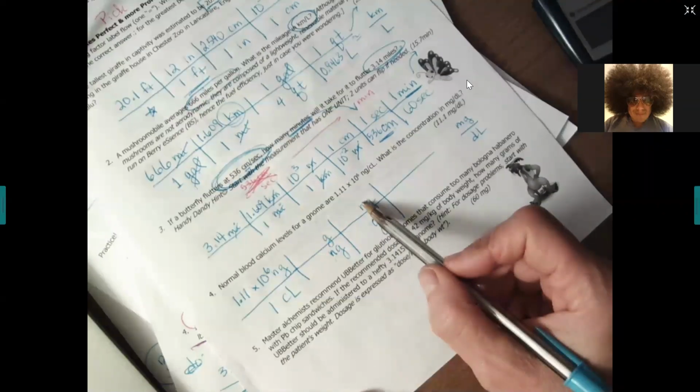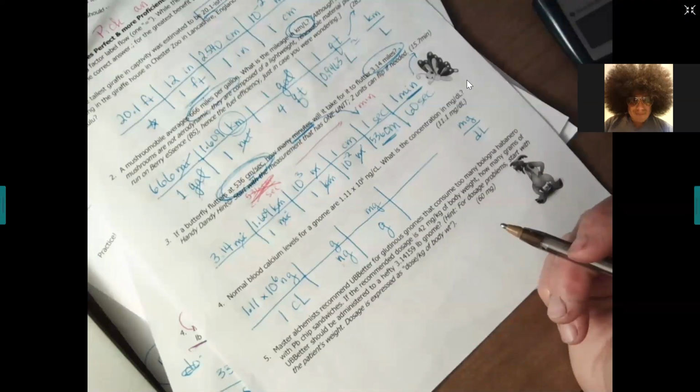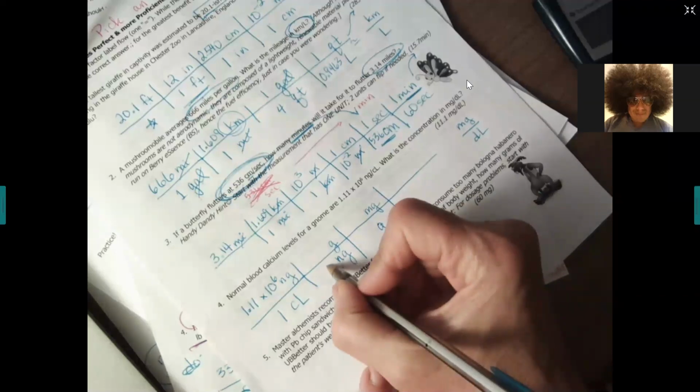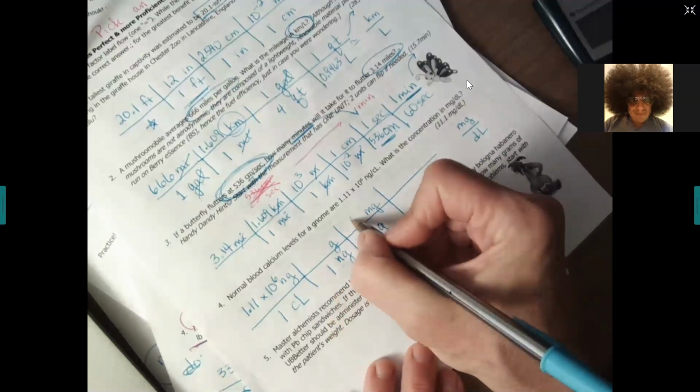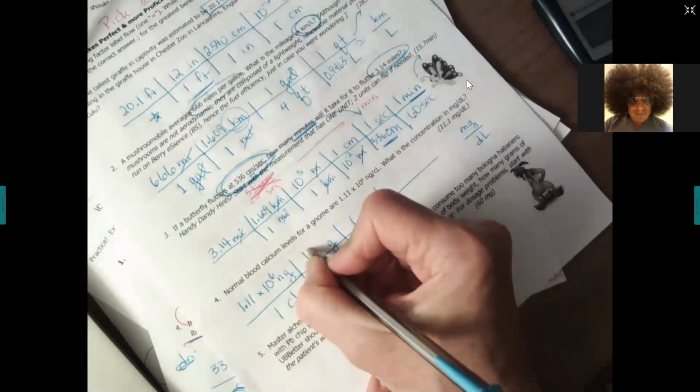So I recommend if you're doing a metric to another metric, rather than trying to do it in one step, getting rid of the prefix and then adding the prefix on. And so nano, milli get the 1. Nano is 10 to the negative 9.